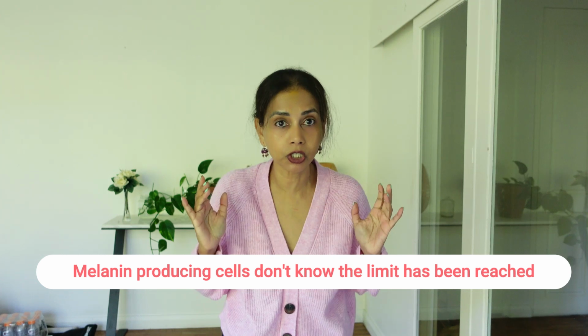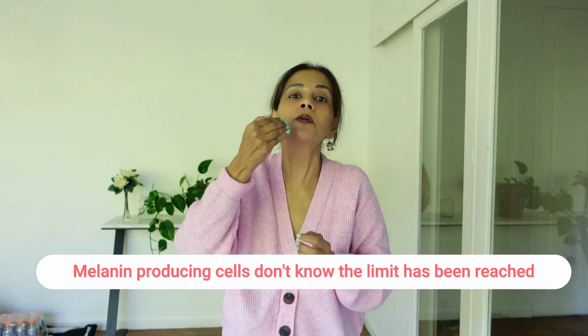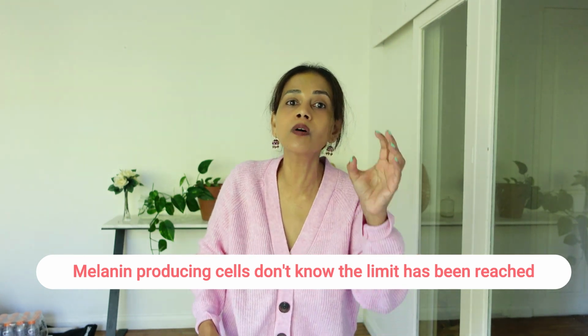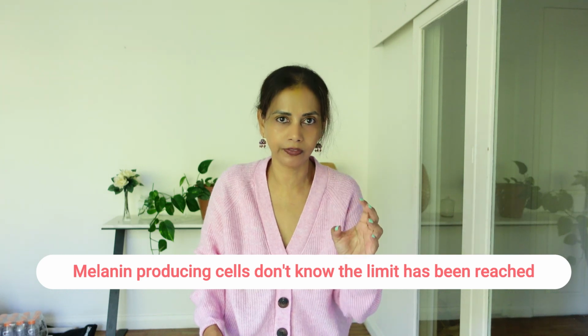Now this is where the problem occurs. Melanin can only offer a certain level of protection. Once that level of protection has been reached, even though more melanin gets produced, it cannot offer any additional protection. But melanocyte cells don't know this. They will continue producing melanin as long as there is inflammation on the skin.